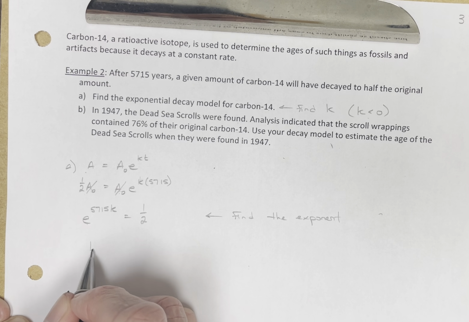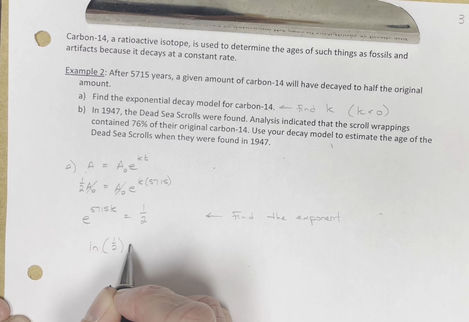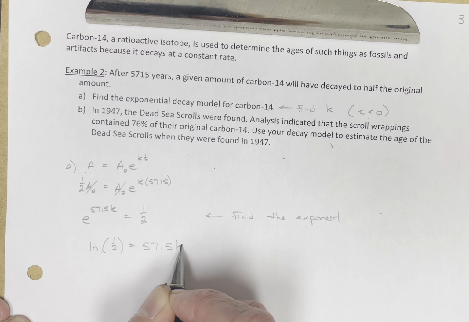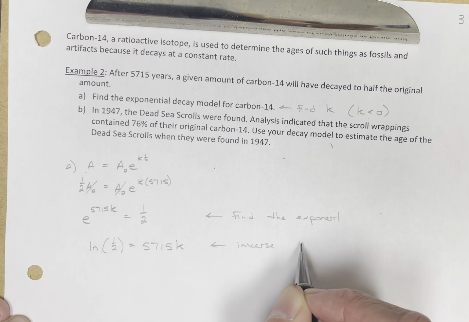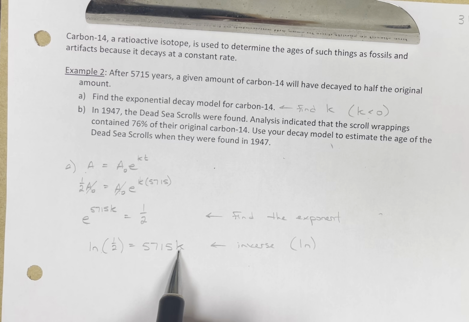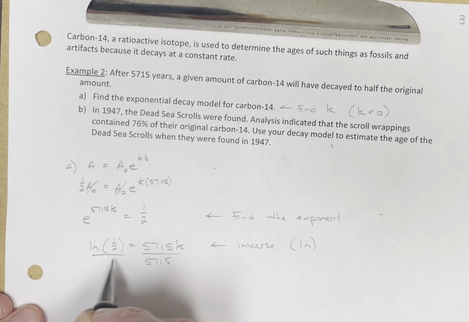So I have the natural log of 1/2 is equal to 5,715 times k. The inverse, the natural log, allowed me to get it out of the exponent and get it someplace where I can do some algebra on it.